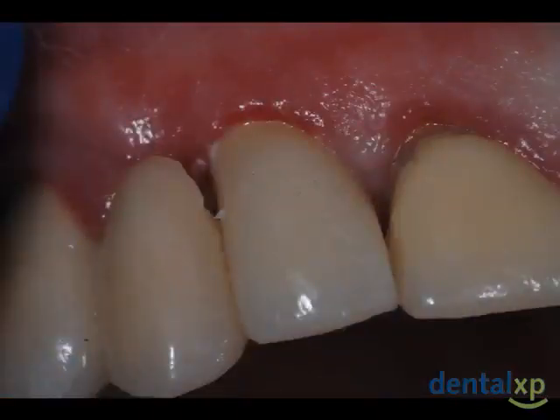Permanent cement is placed in the implant crown and the putty analog is placed into the crown. Excess cement will extrude out at the margin and is wiped away. The final restoration is cemented with minimal cement.